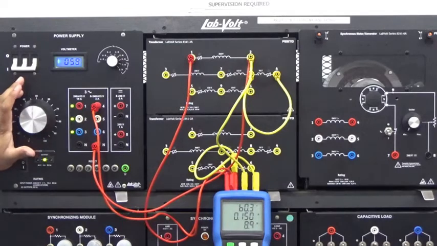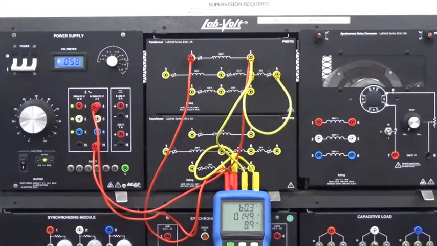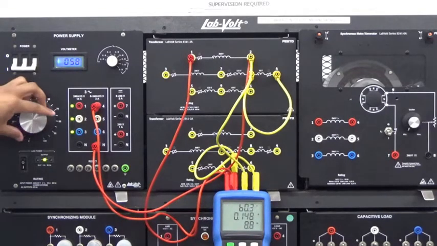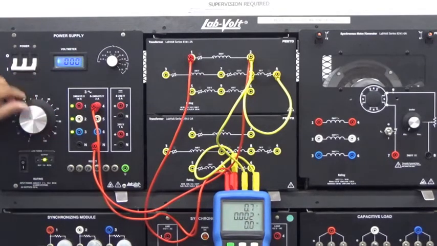Okay, so at exactly 60 volts we have 0.15 amps. So please record. So that concludes the first part, which is the short circuit test. Let's return the voltage to 0 and turn off the power supply.